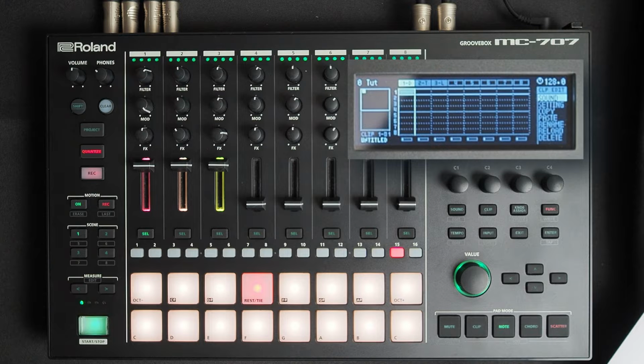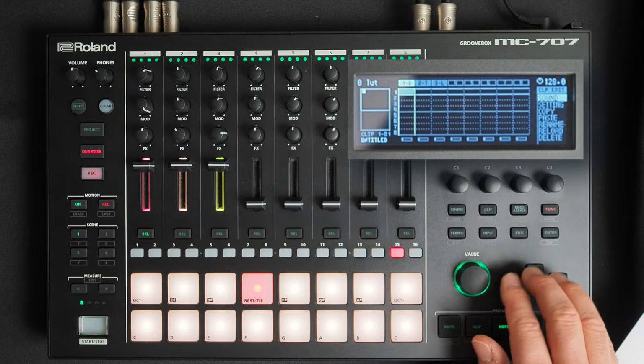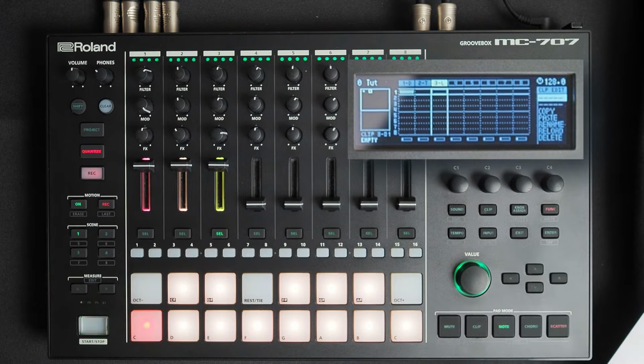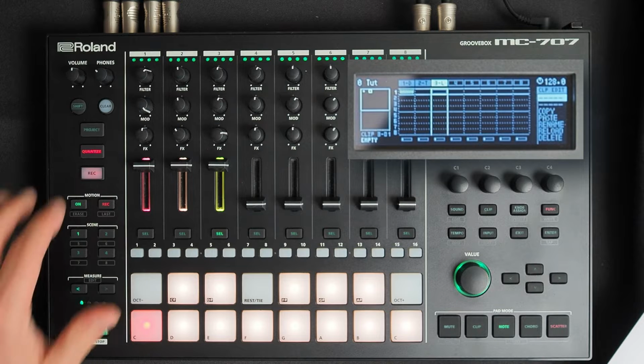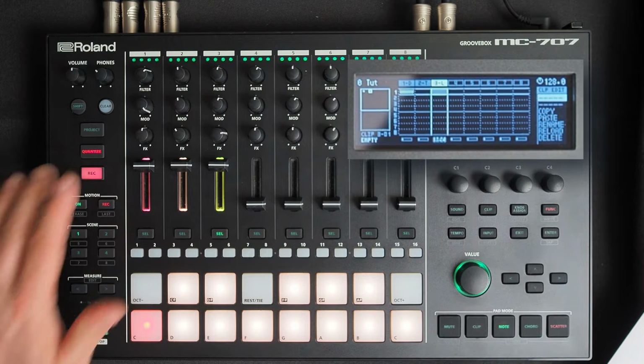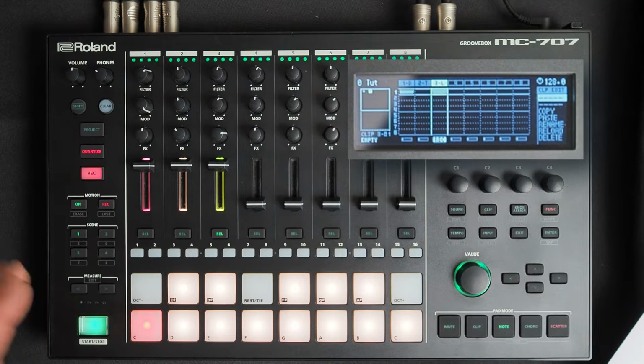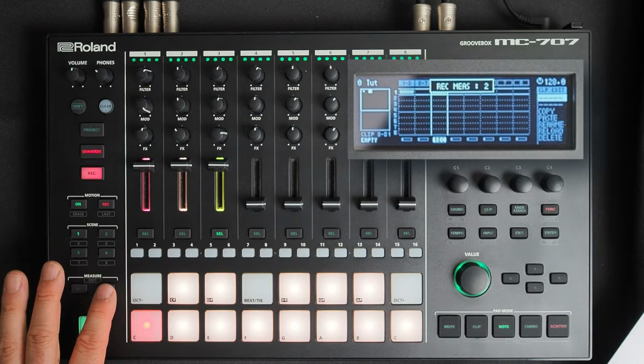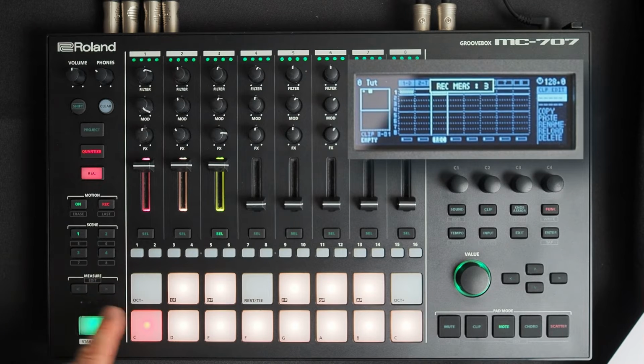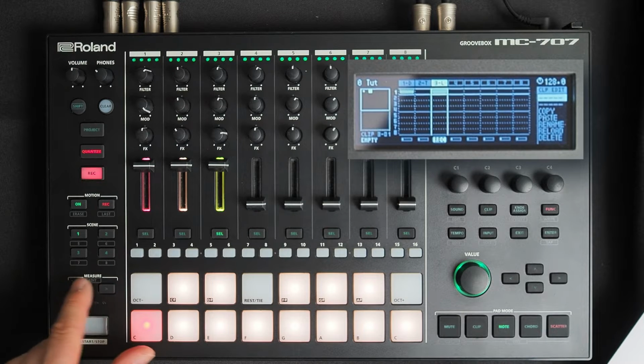Okay, so now let's make a loop that runs with this track. So the first thing that we need to do is just press the record button, and after the record button we can set the number of measures by using these two measure cursor bars here. Let's make it 2, and now we have the basics done really.